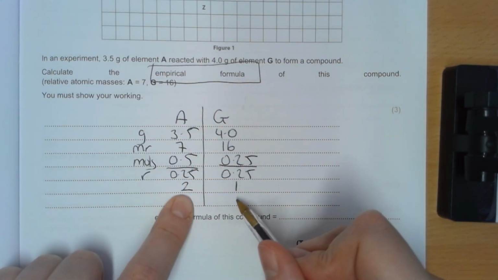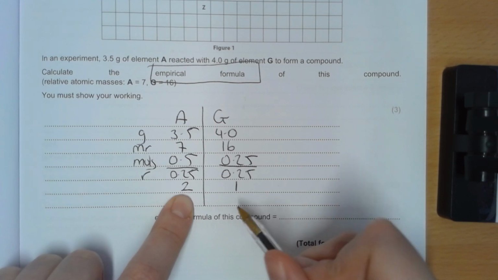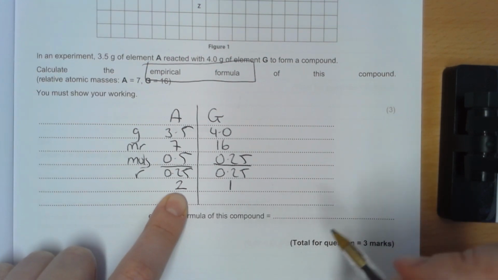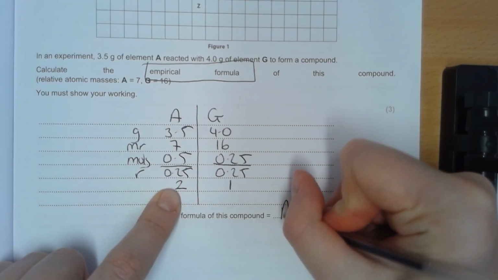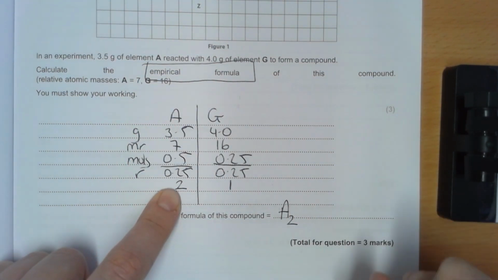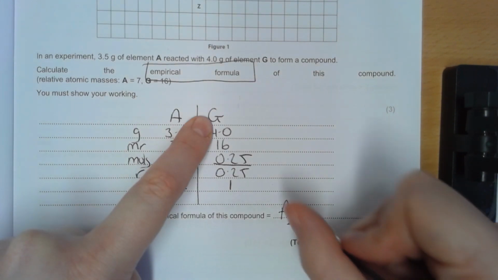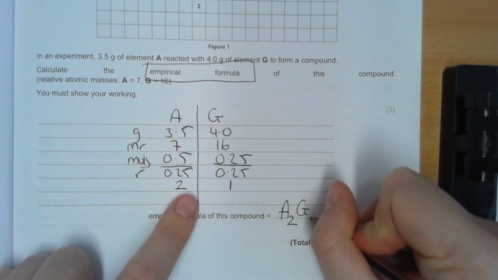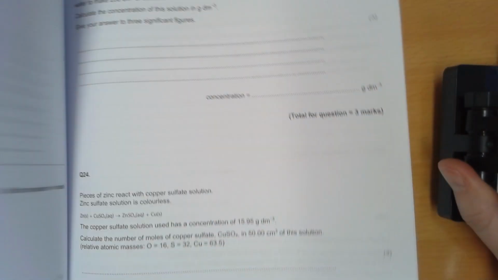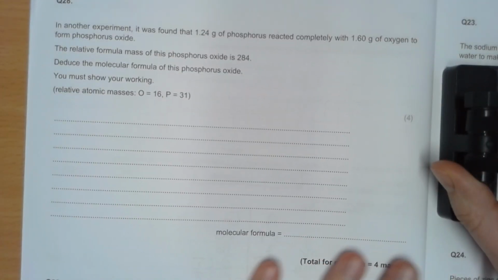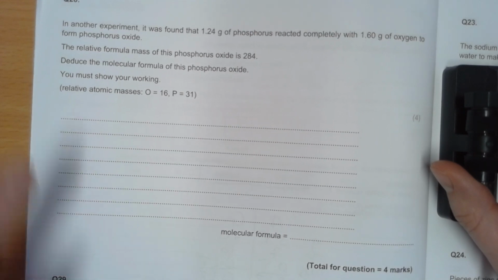And this ratio here, I can then use to write a formula. And this bit is critical. If you don't do this, you lose the last mark. A is on the same side as 2, so I draw my A and I use a little 2, it's always a small number, and then G is on the same side as the 1, so I would have a little 1, although you don't need to have the little 1. That's empirical formula. And the next page, I'm going to come back to that one in a second.